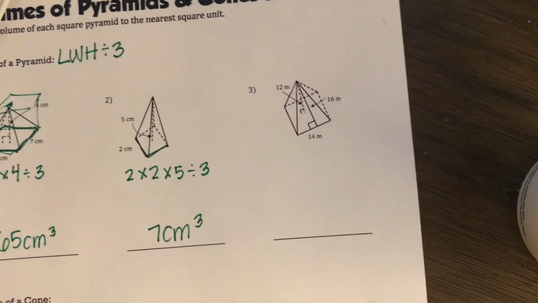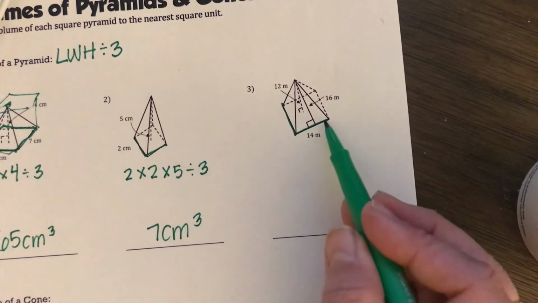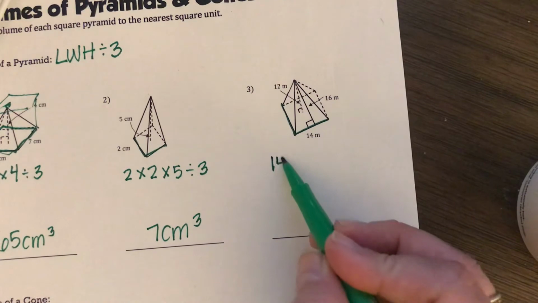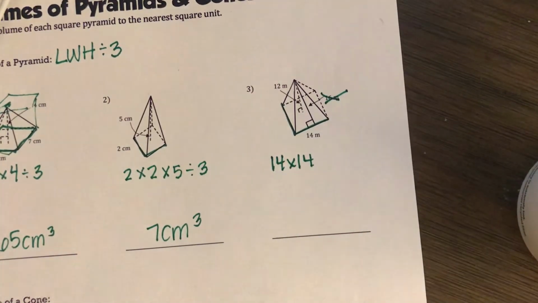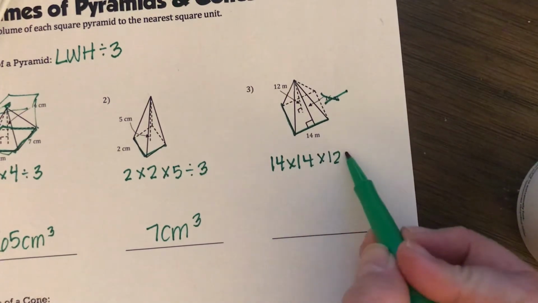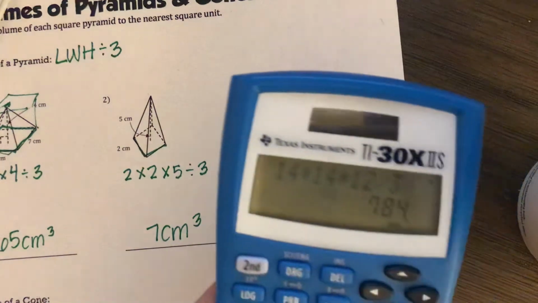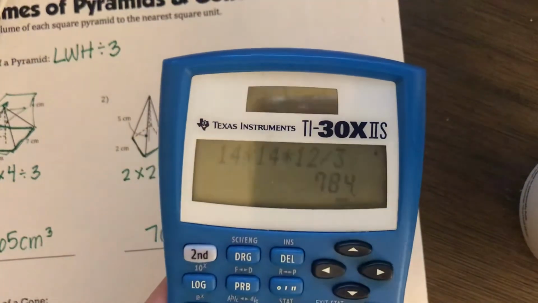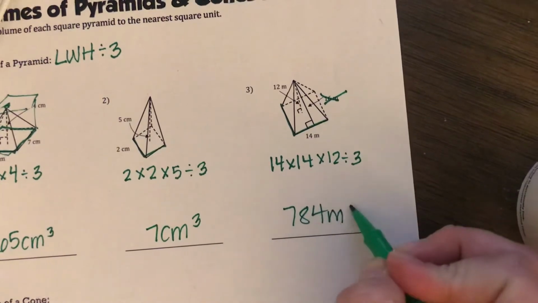And then on this last one, the length and the width are the same, both 14. I'm not using the slant height. I want the straight up and down height, which is 12. So 14 times 14 times 12 divided by 3, I ended up with 784 meters cubed.